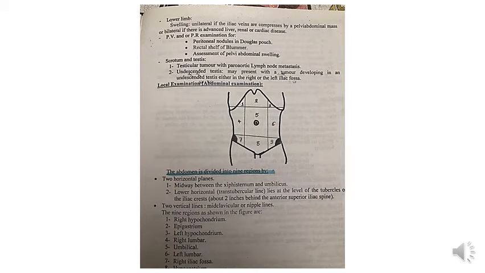In order to be oriented with the abdominal examination, let's divide the abdomen while the patient is supine into 9 regions by 2 horizontal planes and 2 vertical planes.